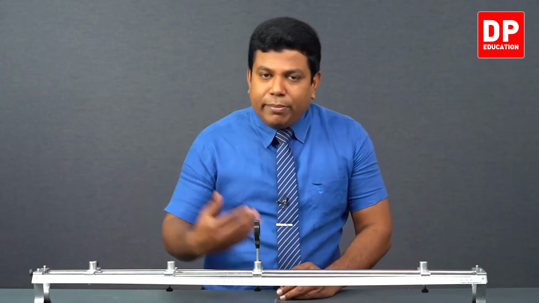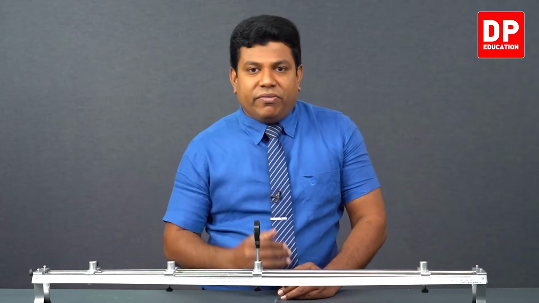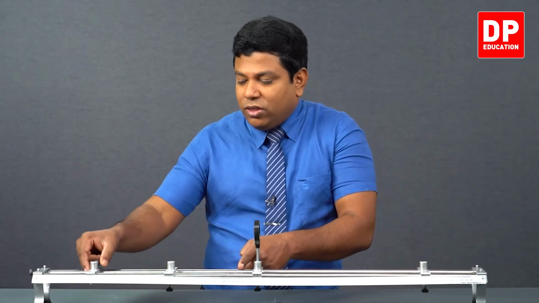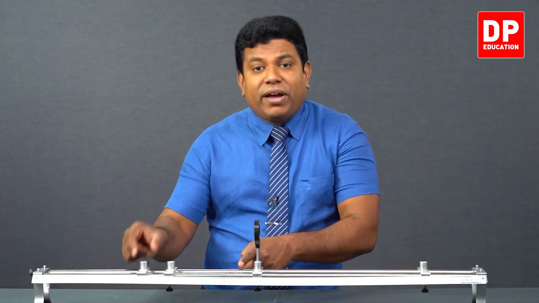So let's take 20 centimeter object distance, do the experiment, find out the image distance, and then we'll increase that by 5 centimeter each time. We'll take 20, 25, 30, 35: 4 different object distances, which we believe will be beyond the focal distance. Let's start with 20 centimeter object distance. This is at 45. If you want to have 20 centimeter, then the object has to be at 25 centimeters.